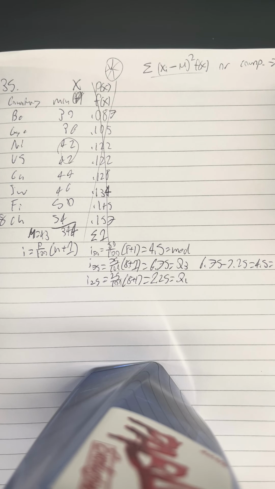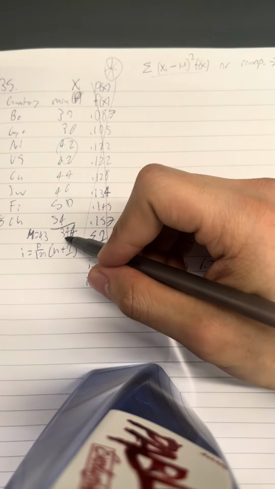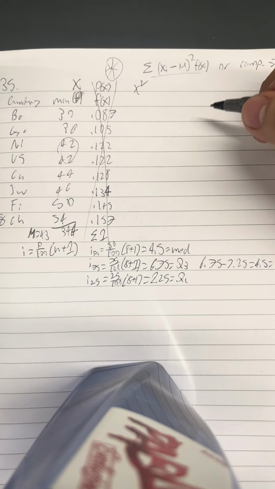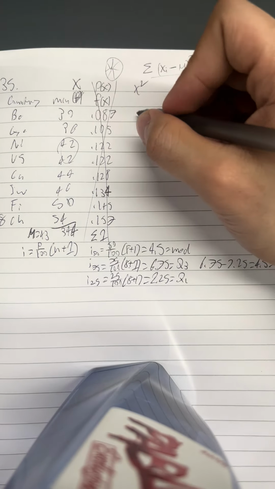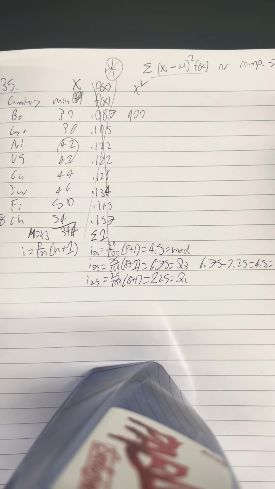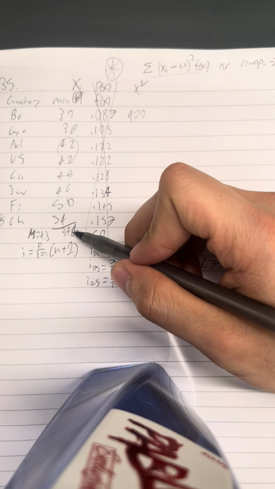I think. Yeah. And then just plug and chug. So for this, the table formula will look like X squared, etc. Then the sum is 344.